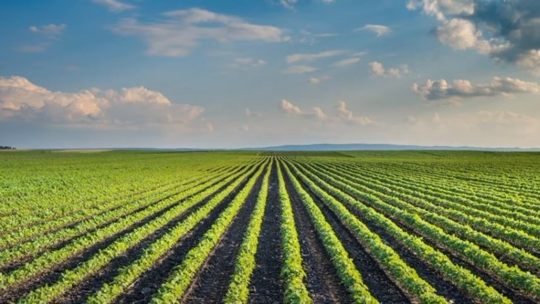We can see the extensive field there, where large scale agriculture is practiced.